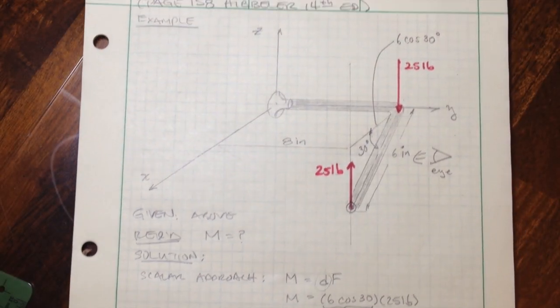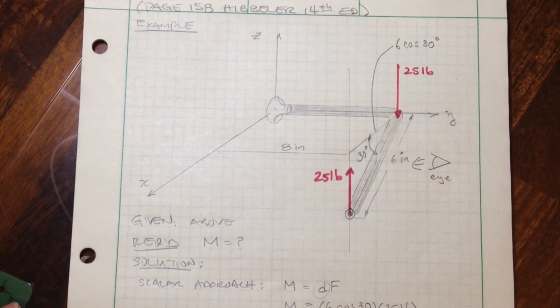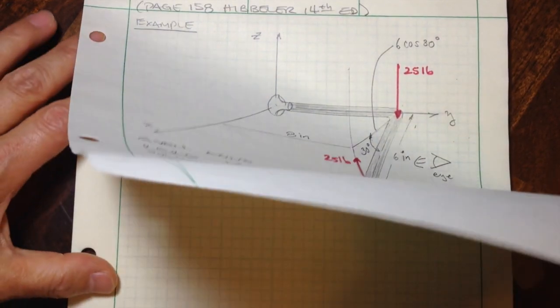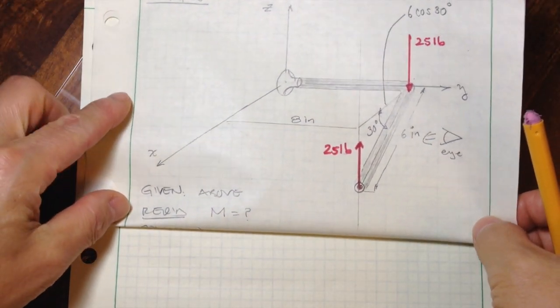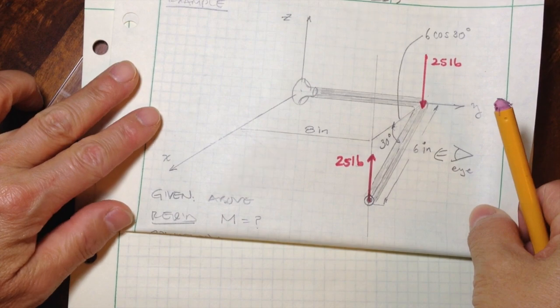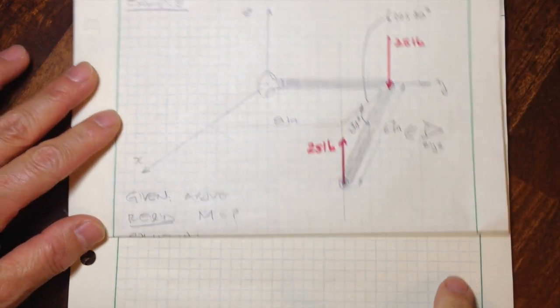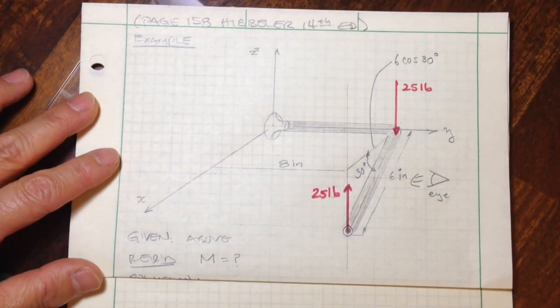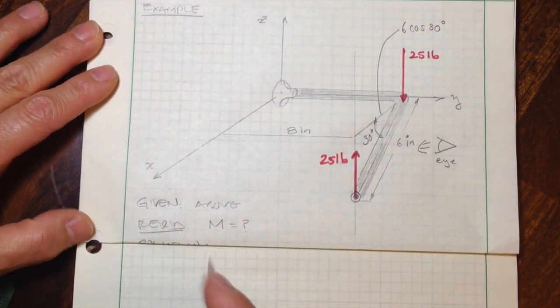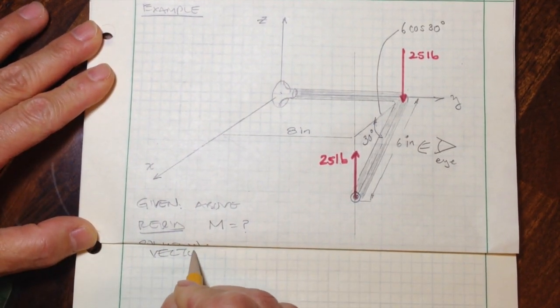We can also solve this problem using a vector approach. So let me just fold this like this so I don't have to redraw the figure. So let's use a vector analysis.